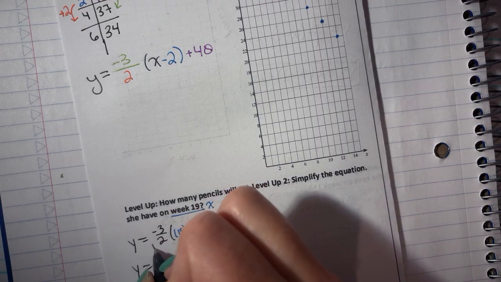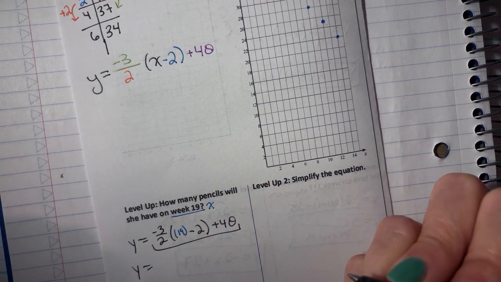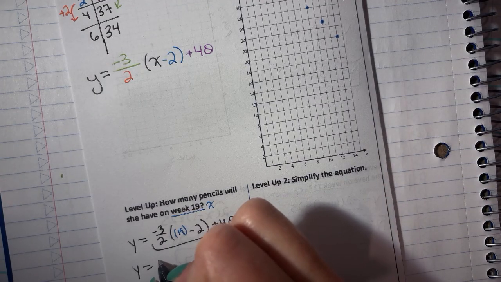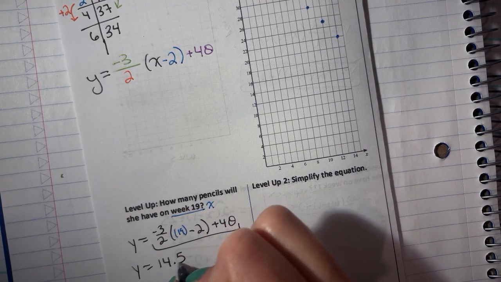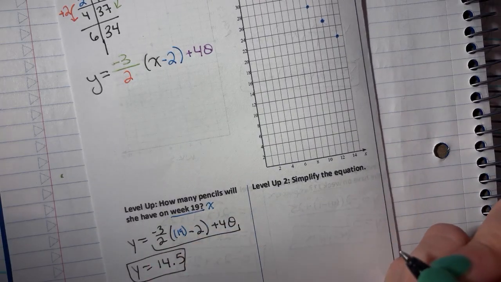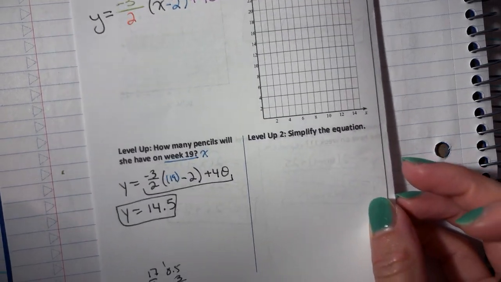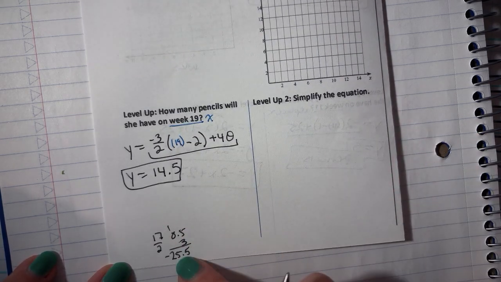All right, if you type this all the way into your calculator, which you probably have already done, and you already know the answer, so bear with me here. This should give you 14.5. Okay, I hope my math is mathing because the internet is cruel. As you can see, this is my work at the bottom here.